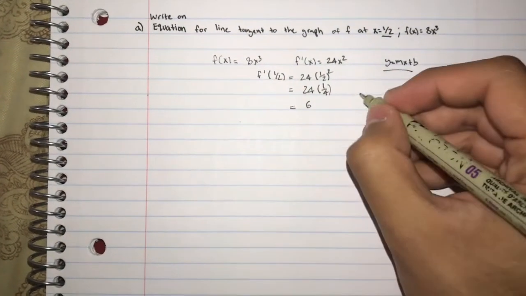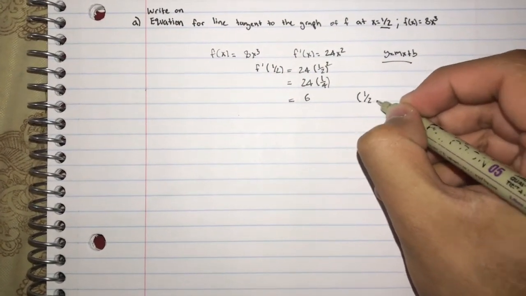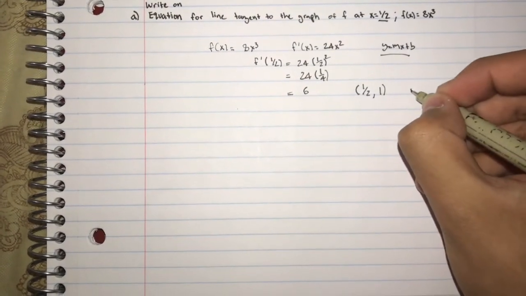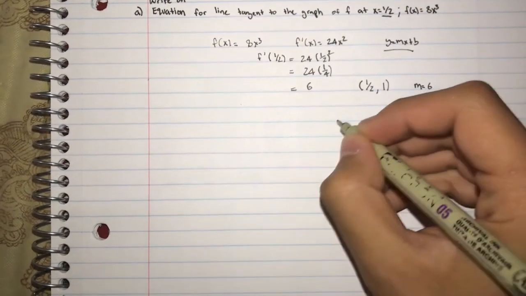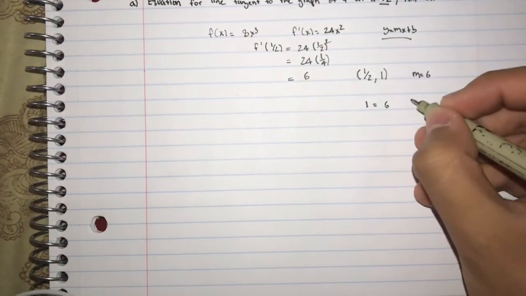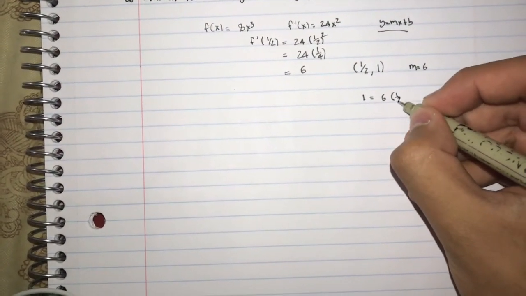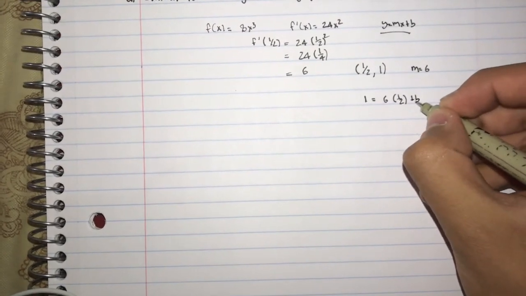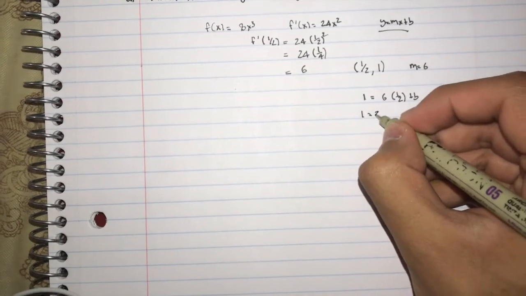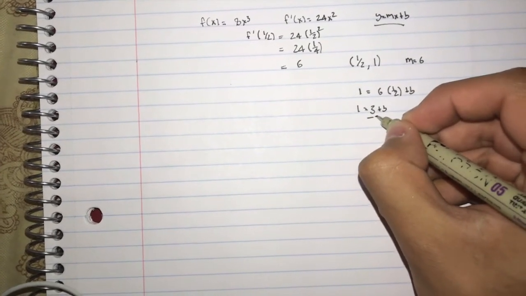So the point is (1/2, 1), and our slope is m equals 6. Having that would be 1 equals 6 times 1/2 plus b. Solving this would give you 1 equals 3 plus b, subtract the 3.